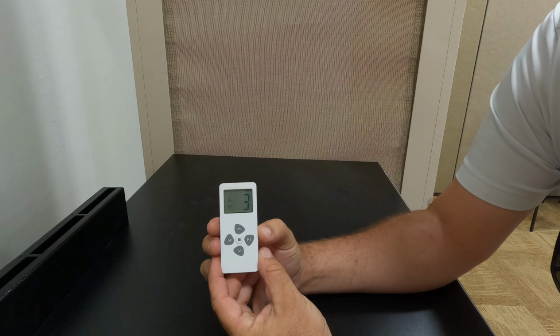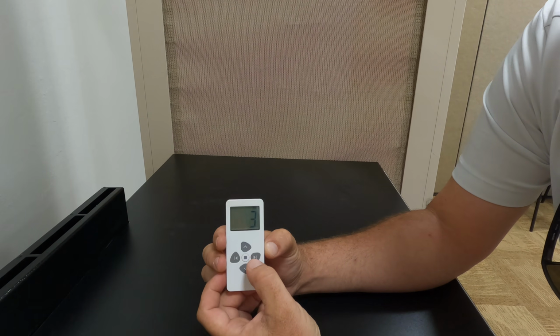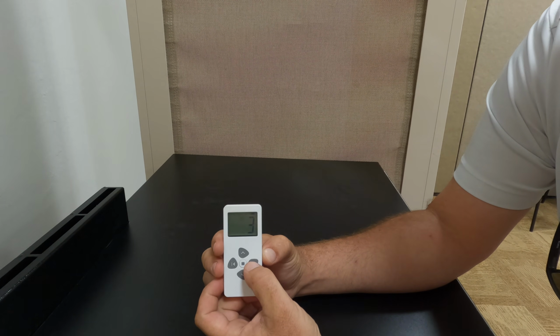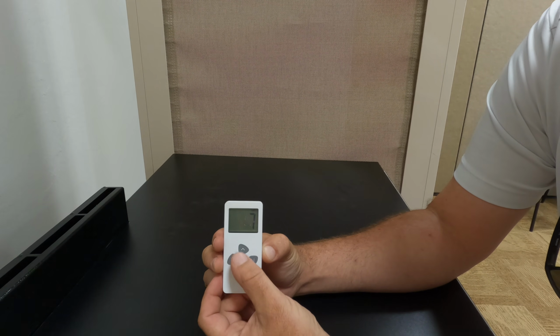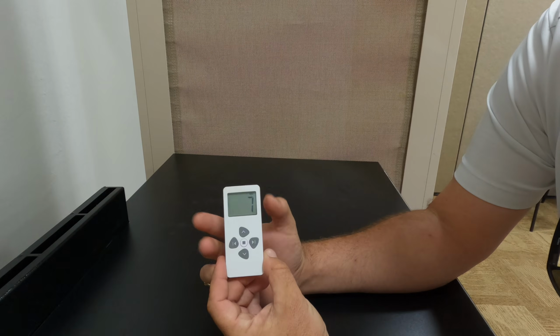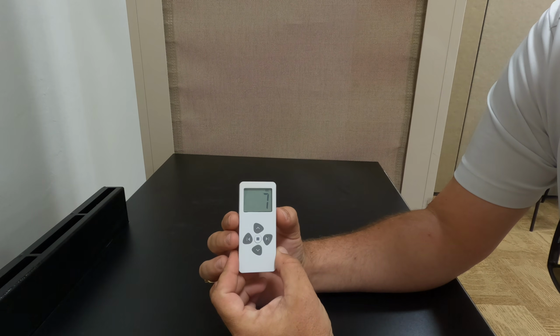Now, say you want to change the channel to go to shutter number 7. Once again, we're going to hit the side arrow. We're going to bring it up to 7, and you can move it right there. That's basically the operations of this 15 channel remote.